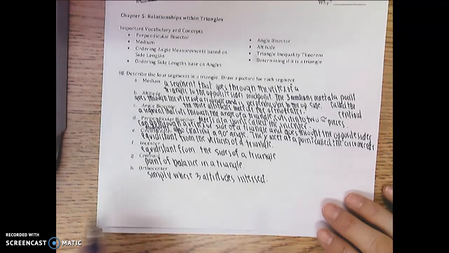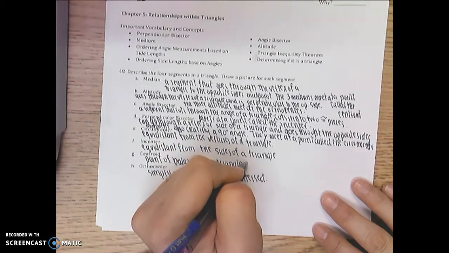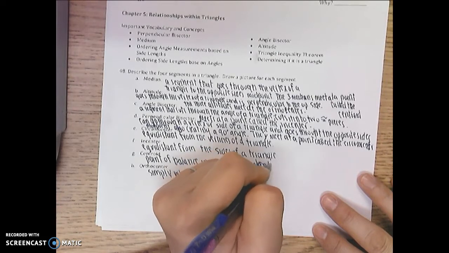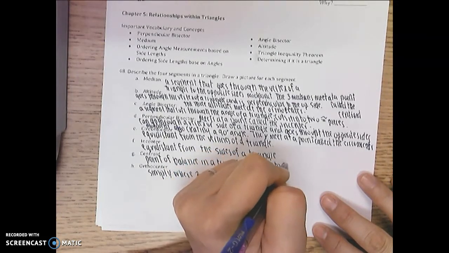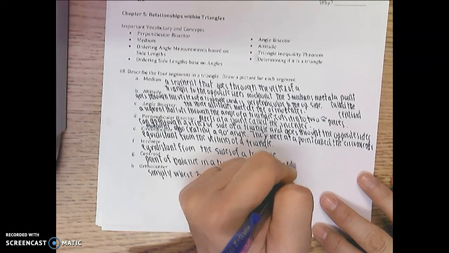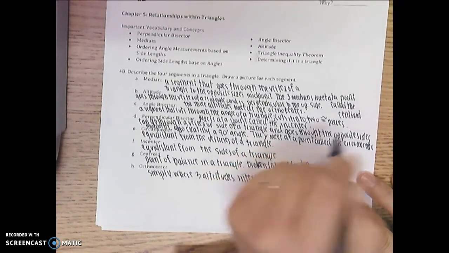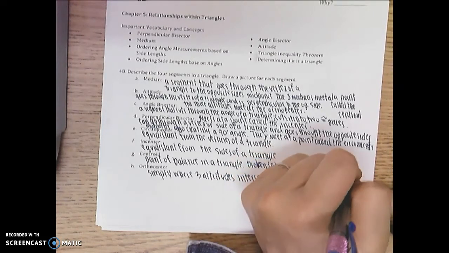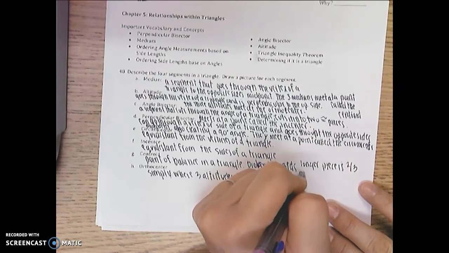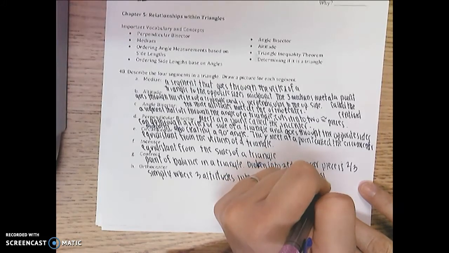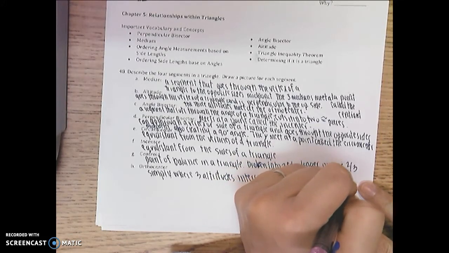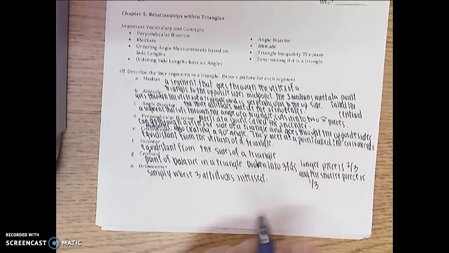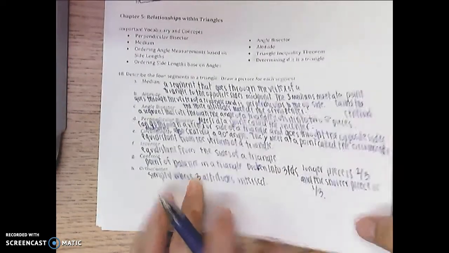Oh, centroid, I forgot. Remember, it's broken into thirds. The longer piece is 2/3, and the shorter piece is 1/3. Okay, so let's move on to some problems now.